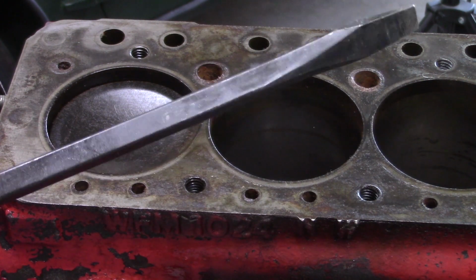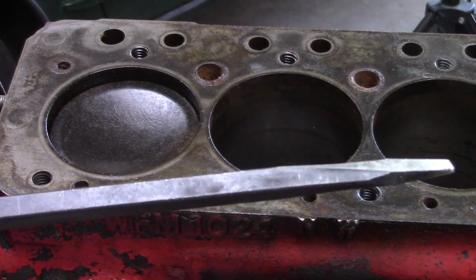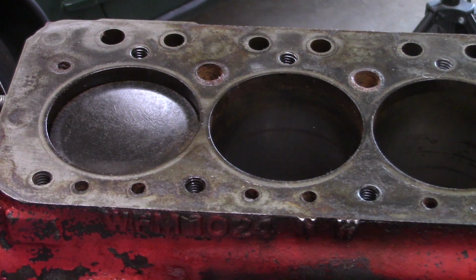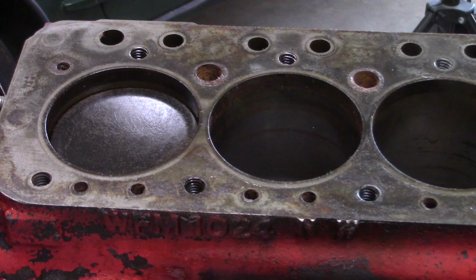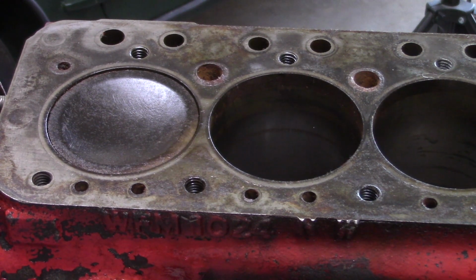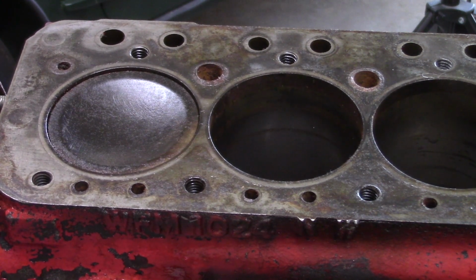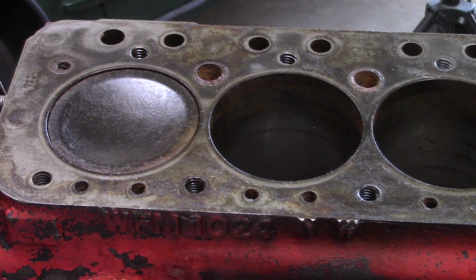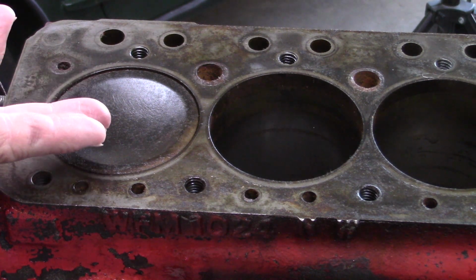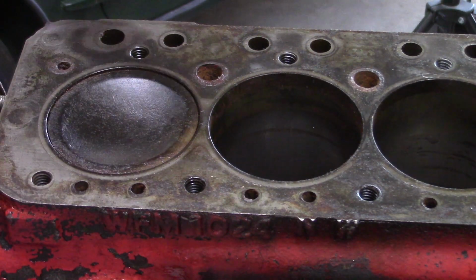Okay, so I'm using a large screwdriver in the slot at the end of the crankshaft in order to find top dead center of this piston here, and I'm rotating it just until it starts to draw right there. So right there, top dead center, best I can get.